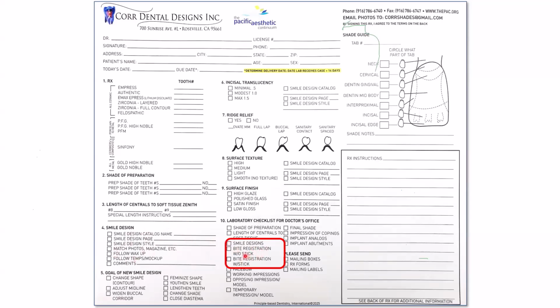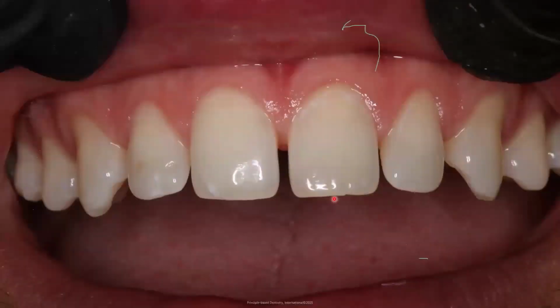We take a bite registration, maybe with a stick. So if we have to level out the occlusal plane, we take a stick bite that has a vertical and a horizontal stick on it, so the lab knows where to level out the maxillary occlusal plane. And then anything else miscellaneous we put over here. So if you say, hey, I want tooth number 7 and 10 not to be symmetrical, or whatever you want, you would just put that over there.